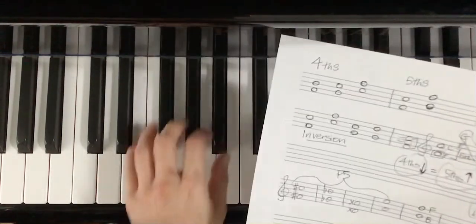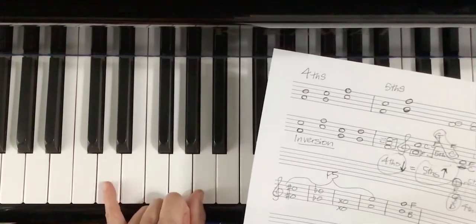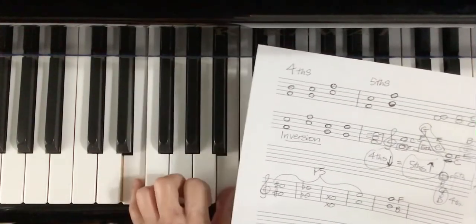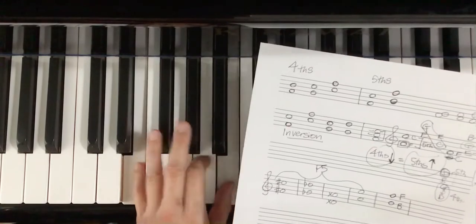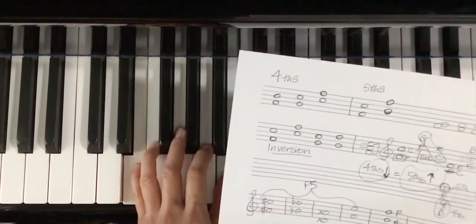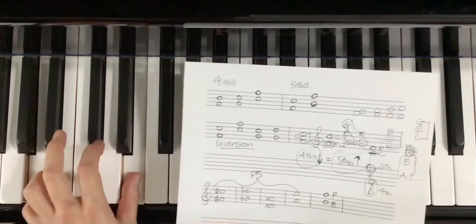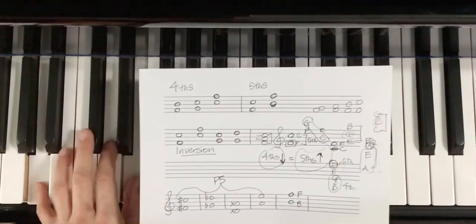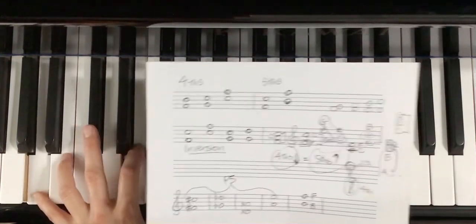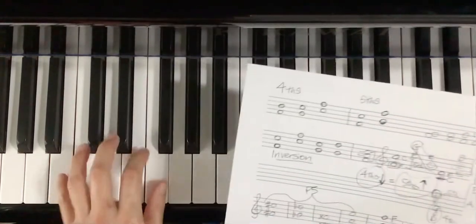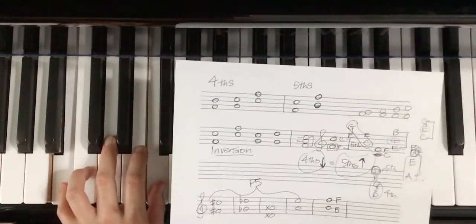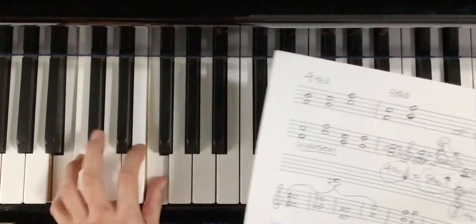We'll go into that in more detail. And then D and A double sharps, both of them. So it's here. And A and E. This one. And let me play B and F. You see, that just sounds nasty, doesn't it?